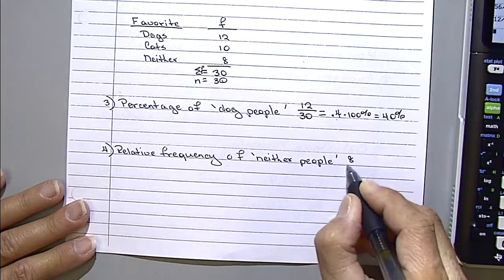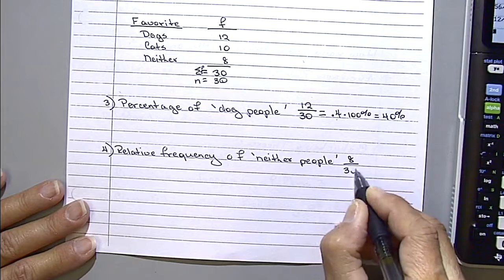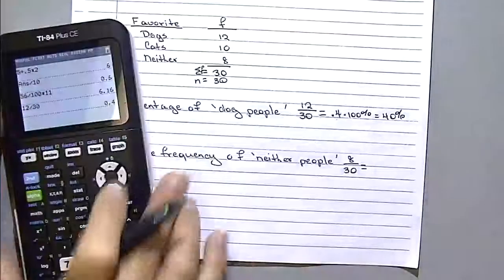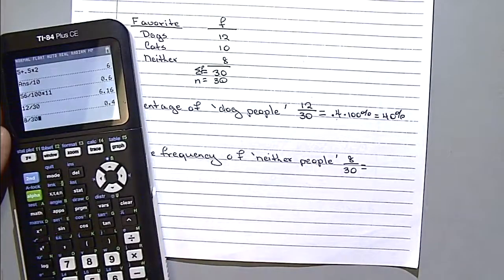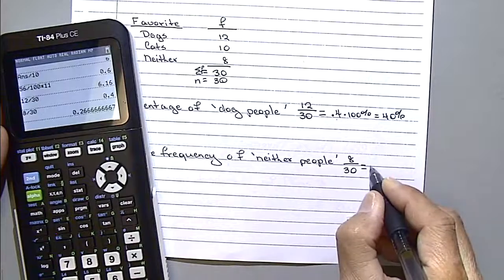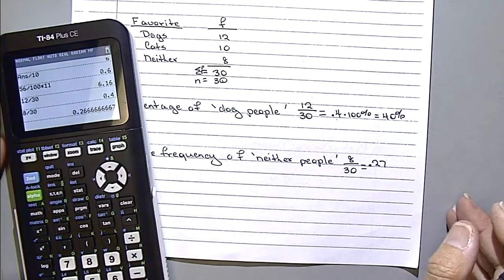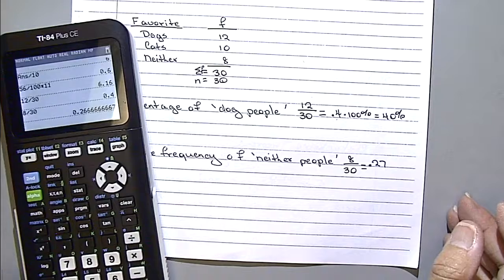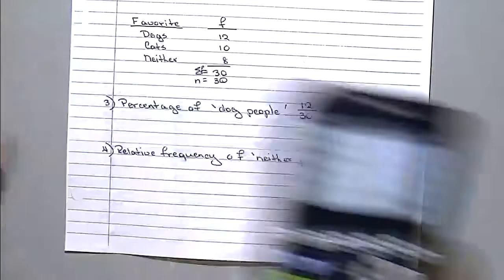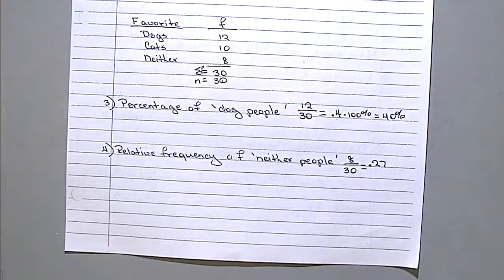So relative frequency of these neither people, how many of them are there? 8, divided by the total 30. I don't know that number either. Let's just go to 2 decimal places, shall we? Round to 2. Pay attention on your test, it'll tell you how many places to round to. So I got 0.27. Okay? All right, so that's a couple of questions that you could be asked.